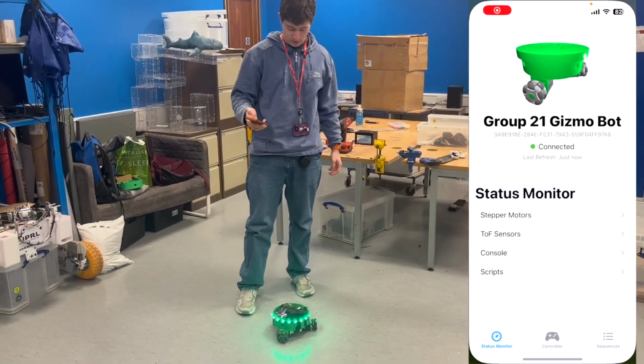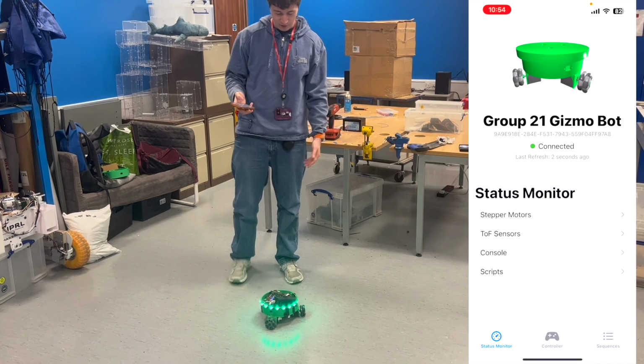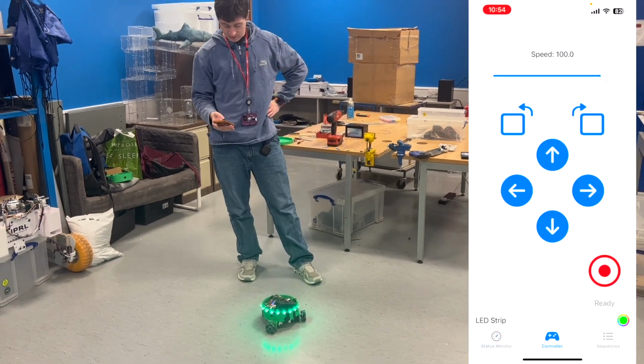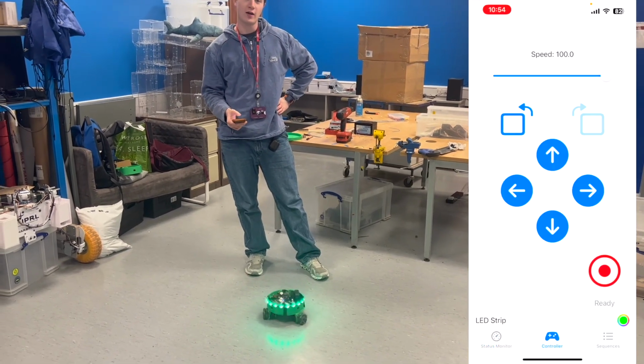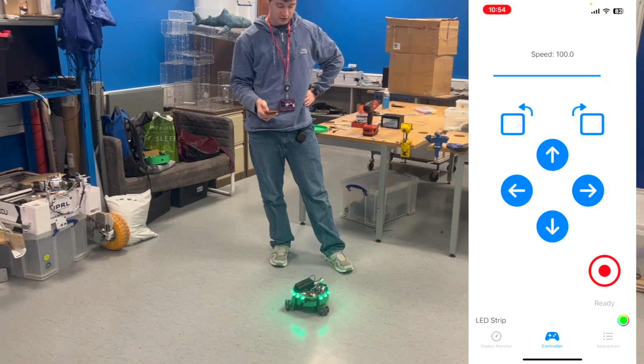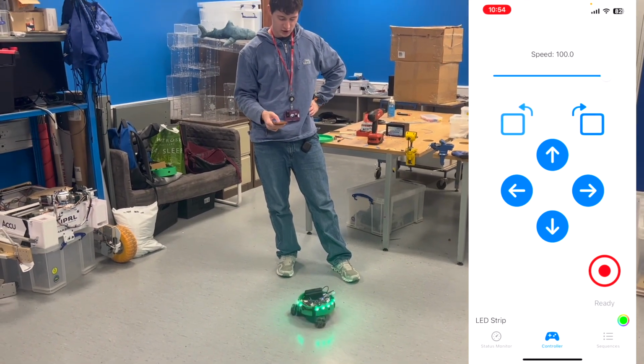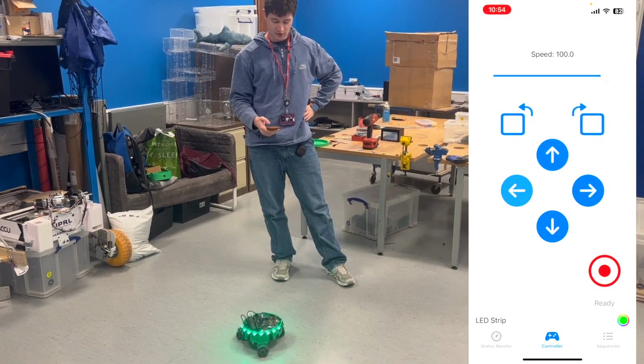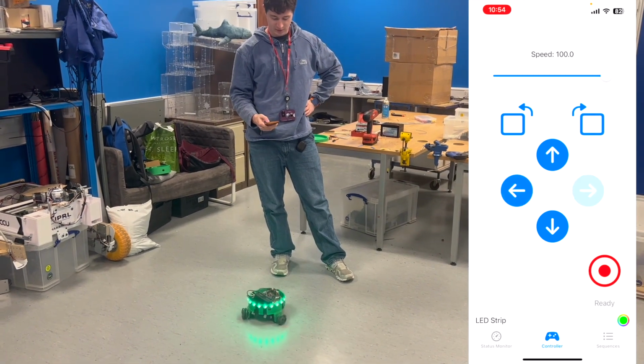So I've started a recording so you can see what I'm doing, and you can see the robot here is moving. I can actually go into the controller and change different things like the rotation. I can go forwards. It's also, because it's omnidirectional, I can go left and right.